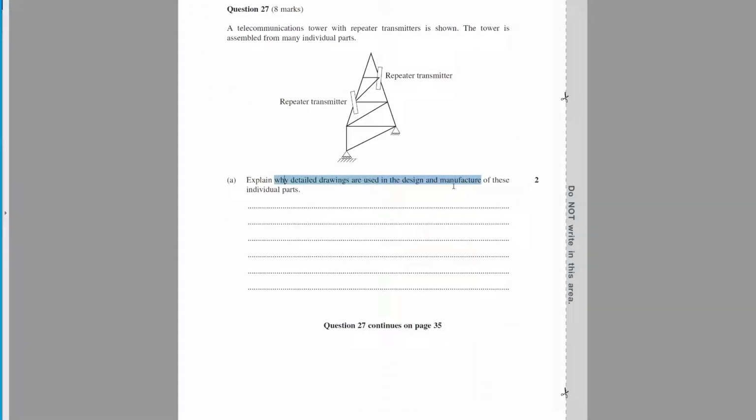Explain why detailed drawings are used in design and manufacture of these individual parts. Okay, so there's lots of things we talked about here. But the big thing I'll say is, by providing detailed drawings, sometimes I might talk about the Australian standard and say that by having a standard, it means that we can work more effectively. We're not going to have ambiguity. We're going to have fewer errors. So a lot of those things really apply here.